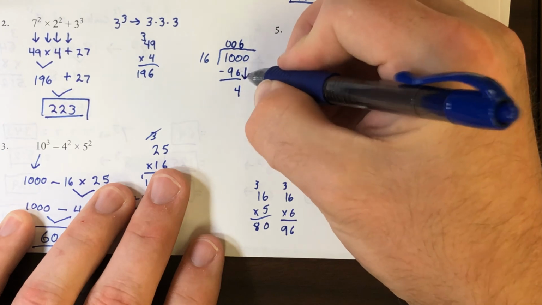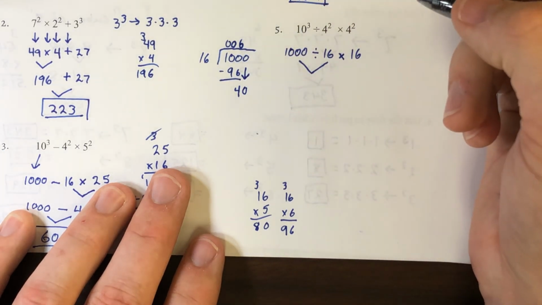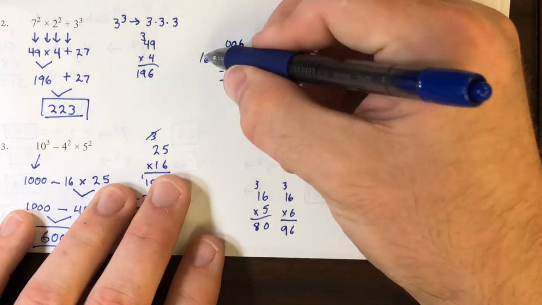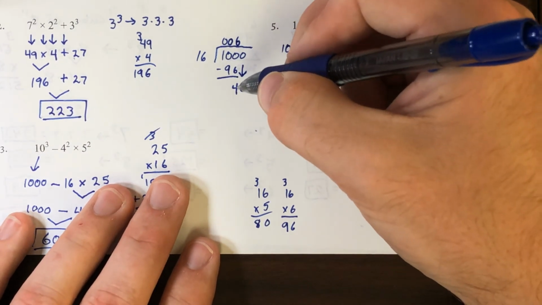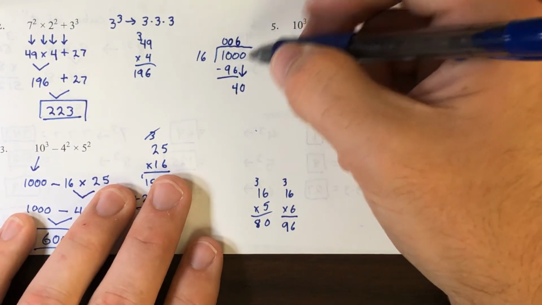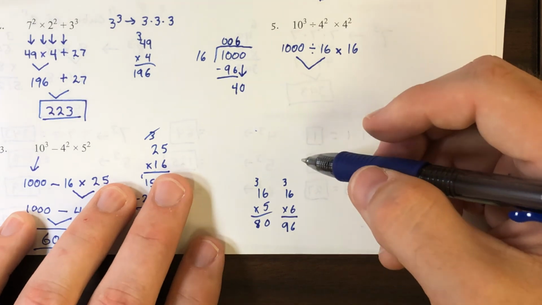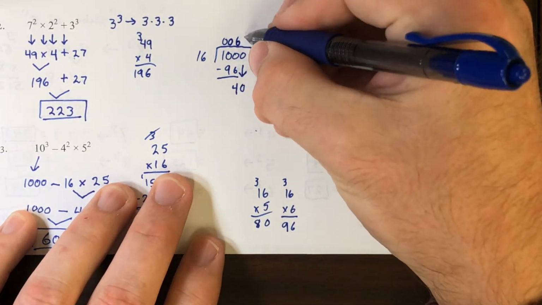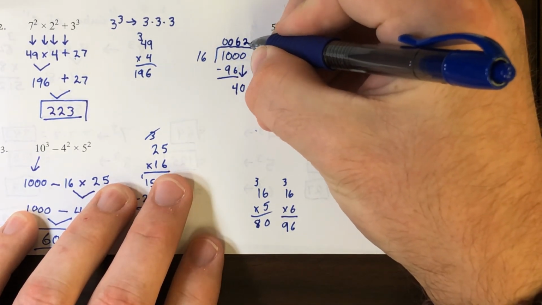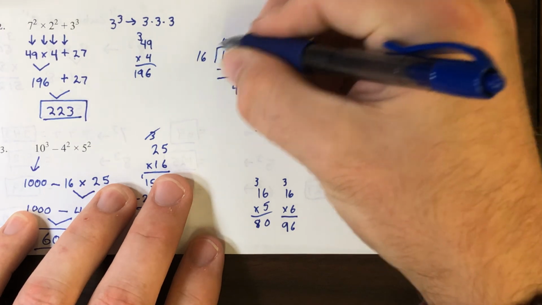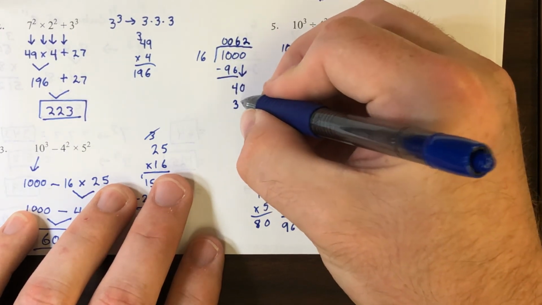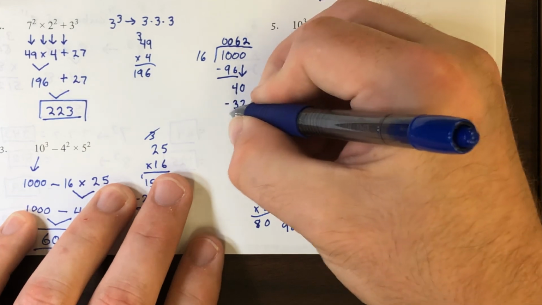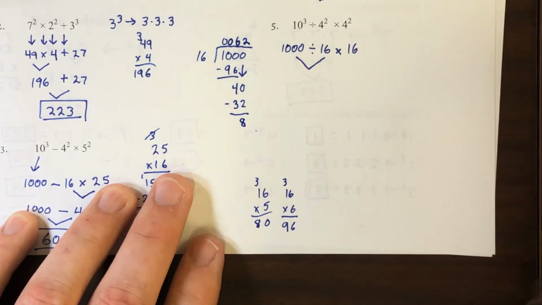I have a number to bring down. Bring it. So now I have 40. How many times will 16 go into 40? Well, I know 16 times 2 is 32. And that's as close as we're going to get. So 16 goes into 40 2 times. 16 times 2 is 32. We're going to subtract and get 8.